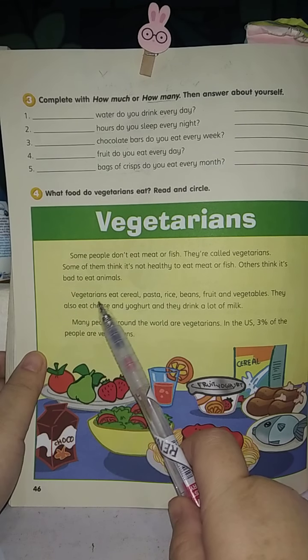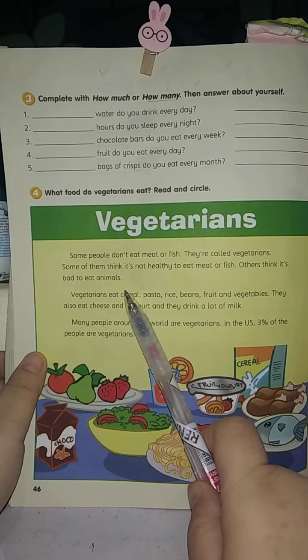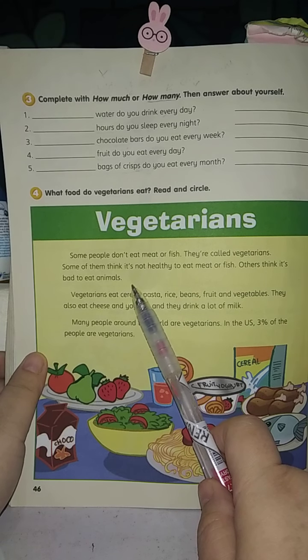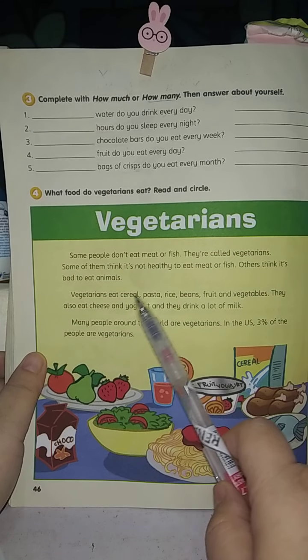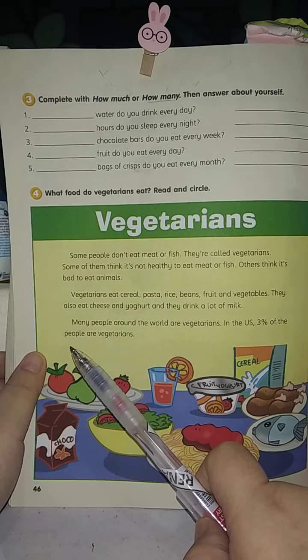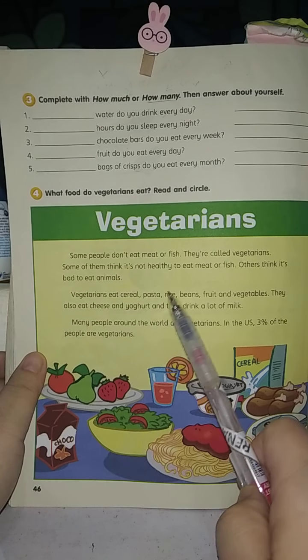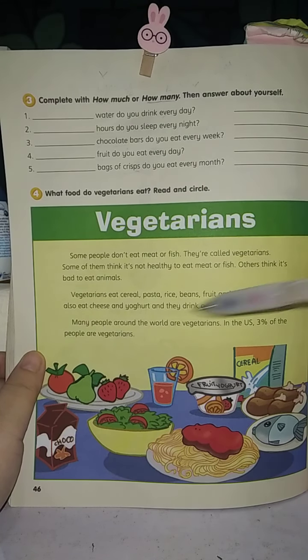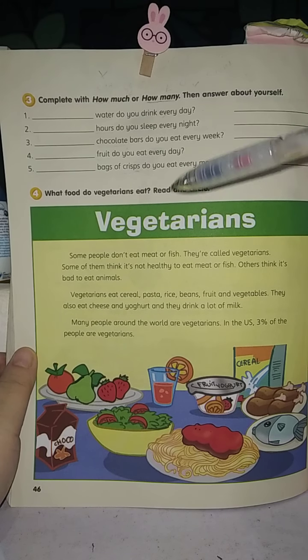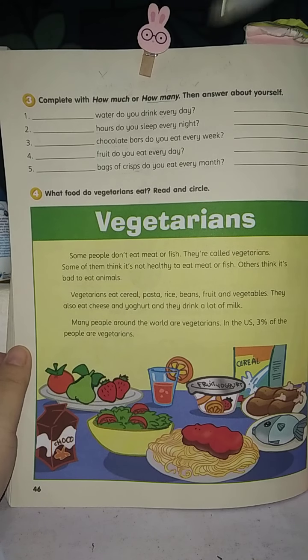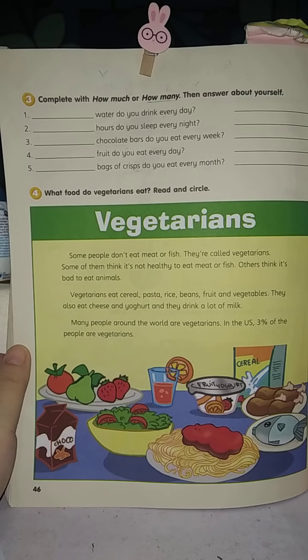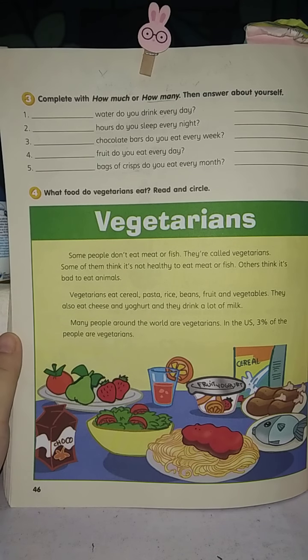For example, vegetarians eat cereal. So you circle the word cereal. Pasta and so on. You read the whole text, and then you circle which one is the food the vegetarians eat.